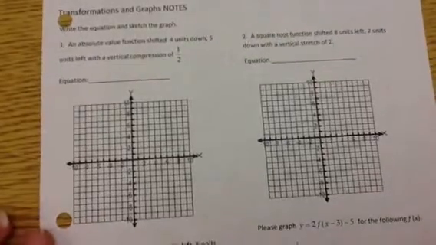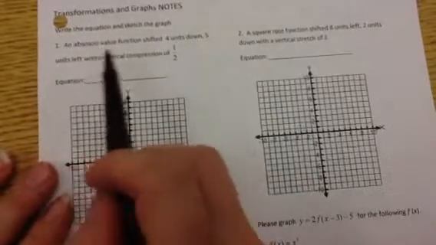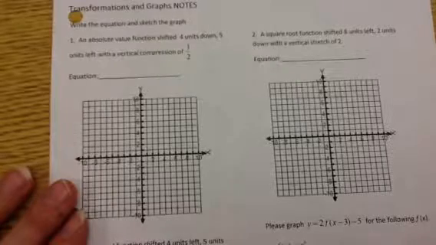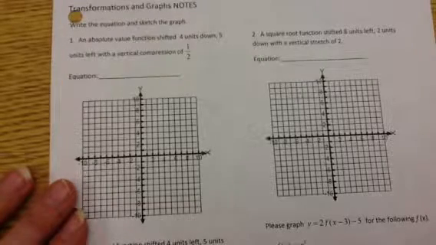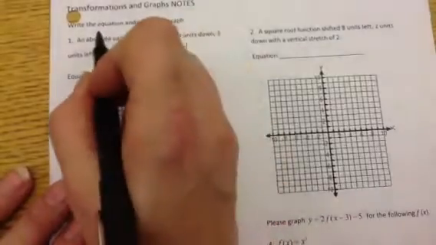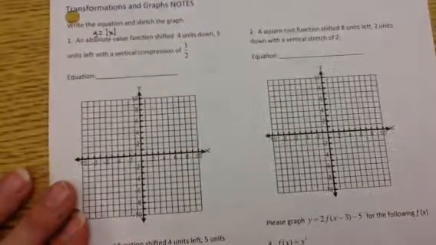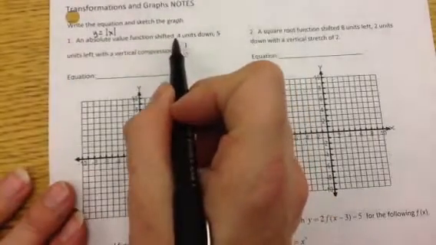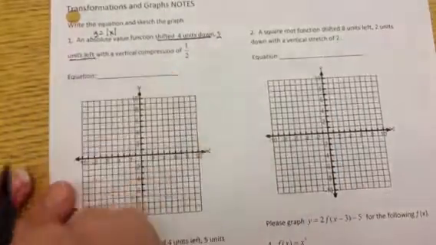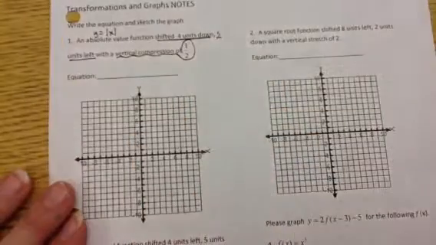Let's look at some examples of transformations with different parent functions. What we're going to do is apply transformations to a parent function, writing the equation as well as graphing. So we've got an absolute value function, so the parent is y equals absolute value of x. And I'm going to be shifting 4 units down and 5 units left, and then a vertical compression of 1/2.